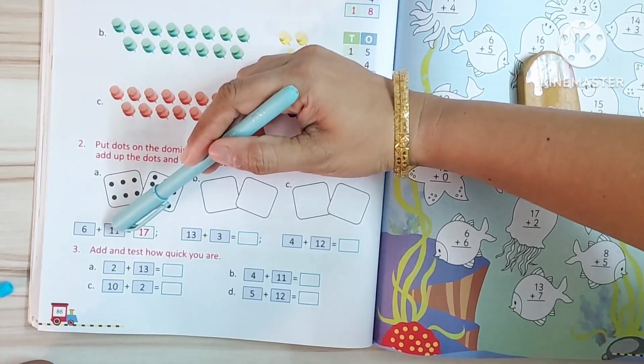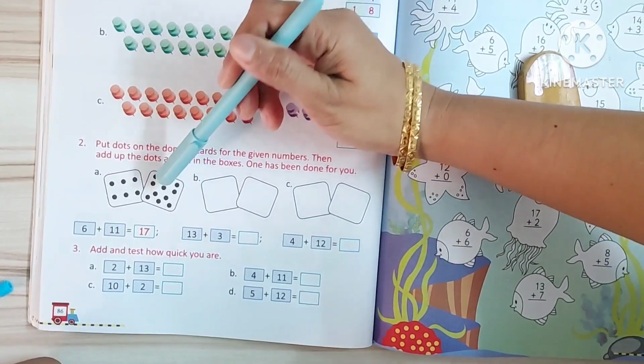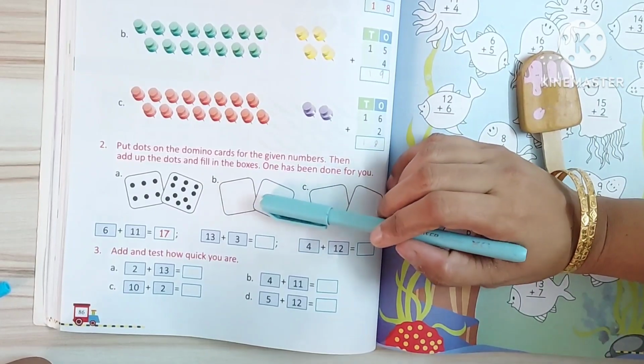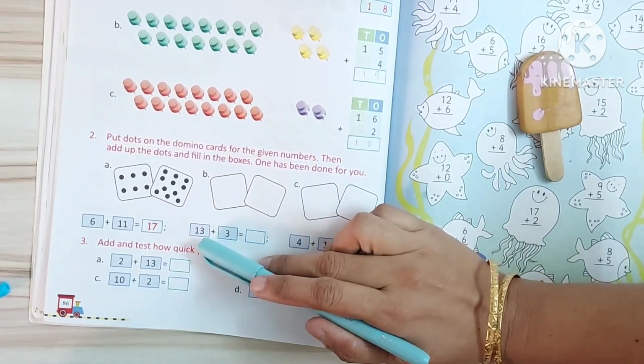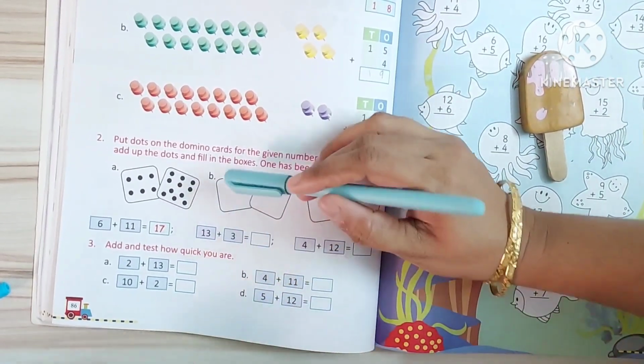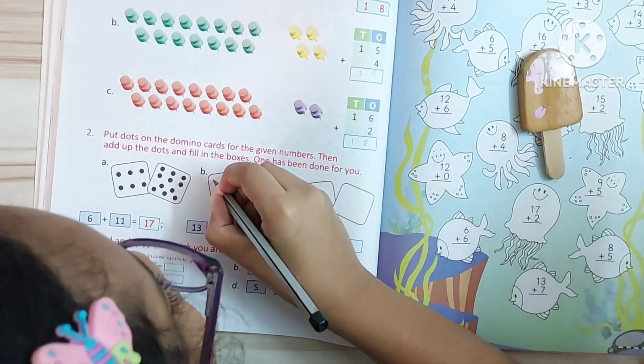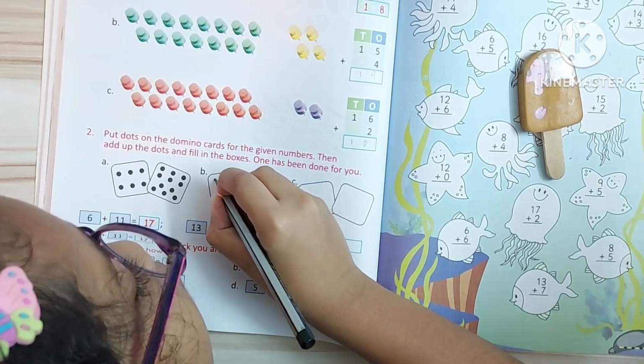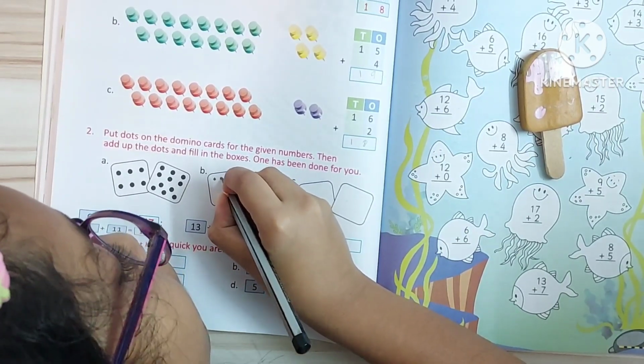Another card, how much did they do? 11. So in the same way you have to do for this card also. Okay, 13 plus 3. In one box you have to put dots, 13 dots. Okay, count.